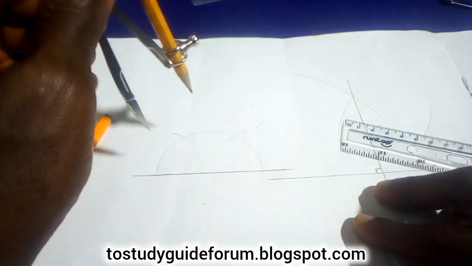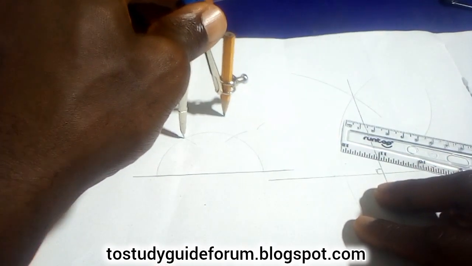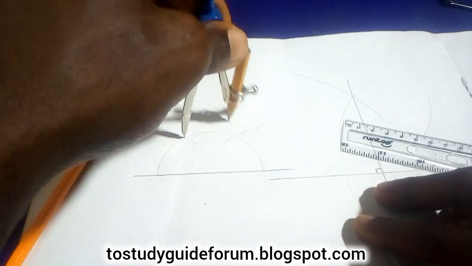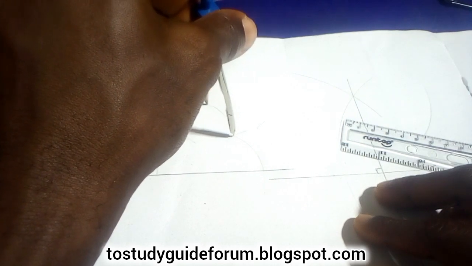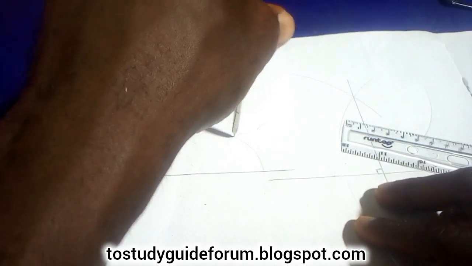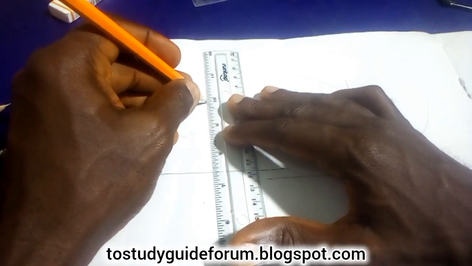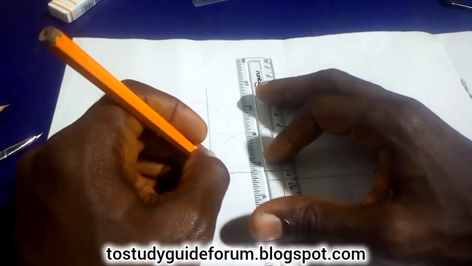Another radius. Now from this other point, you're watching me. See that point where I made the first radius. Another radius here now. Now from this other angle, another radius. Now we make a straight line. This is exactly what I was supposed to do then. So make a straight line. This is our angle 90 degrees.